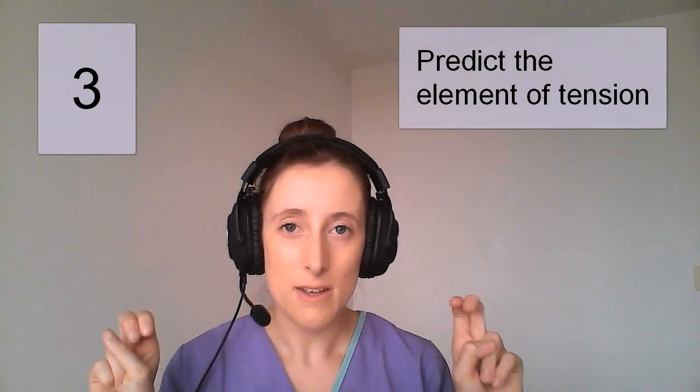And what we need to do is we need to look for the element of tension. So, the OET website explains that there is likely to be an element of tension in your role-play scenario. These are what might occur in day-to-day practice in real life in your interactions with patients. For example, an anxious patient, or an angry patient, or a patient who has a very set agenda of what they want to achieve, which might be quite different to what you can offer as their healthcare professional.